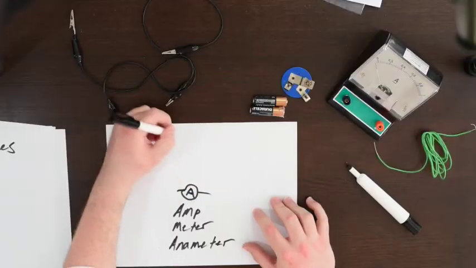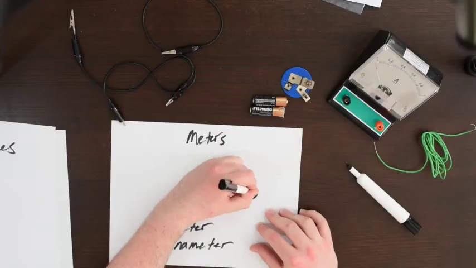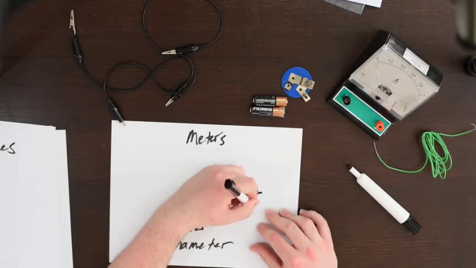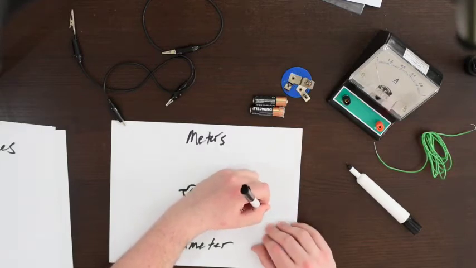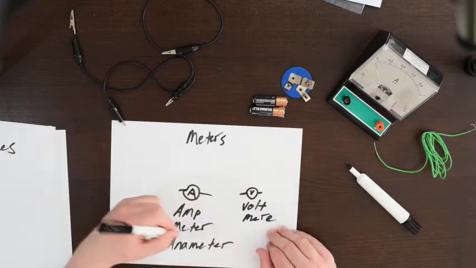And in case none of this is legible in post, we're going to put the words on the screen. Anyway, next up is a voltmeter, and it's exactly the same way. You would just put a circle and a V, another line. That is a voltmeter. That's all there is to it.